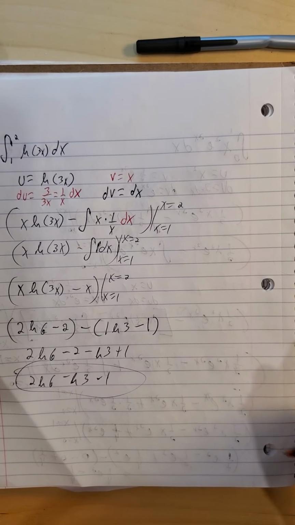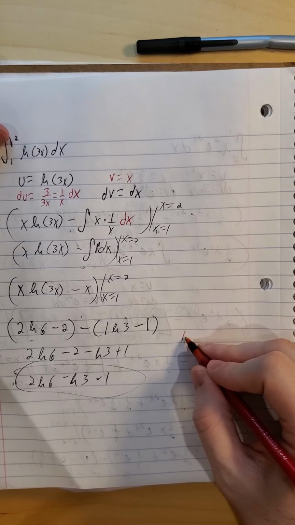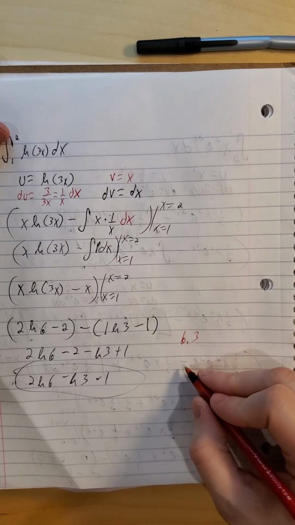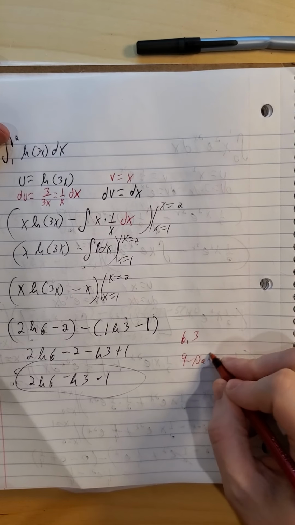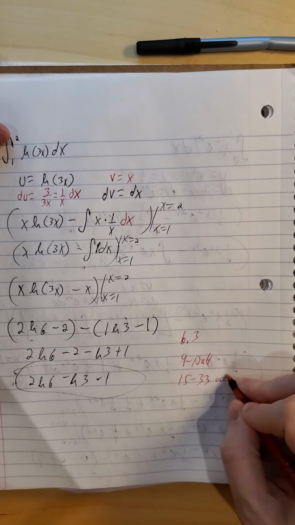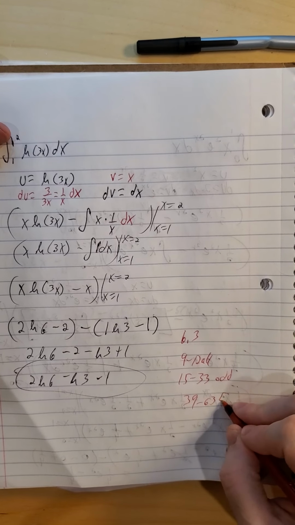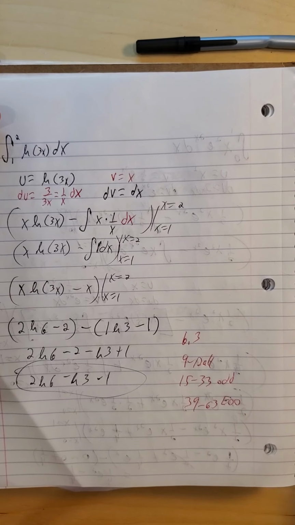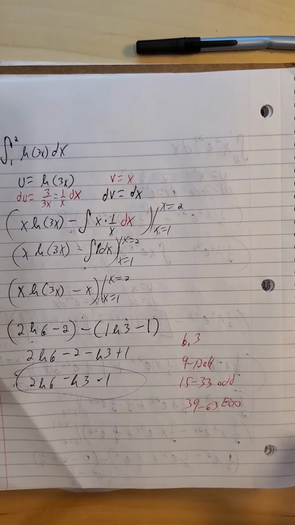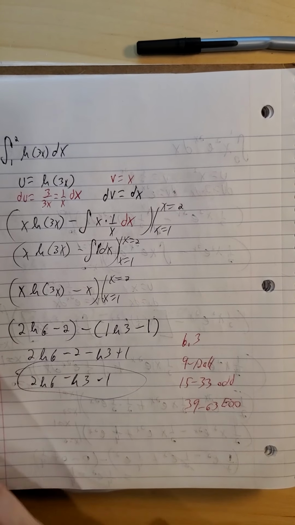Okay, so some problems that I would recommend trying out if you're working out of the book. This is section 6.3. I would try 9 to 12 all, 15 through 33 on the odds, and 39 to 63 every other odd. If you're interested in doing the electronic homework, send me an email and I will upload something similar that the author has.